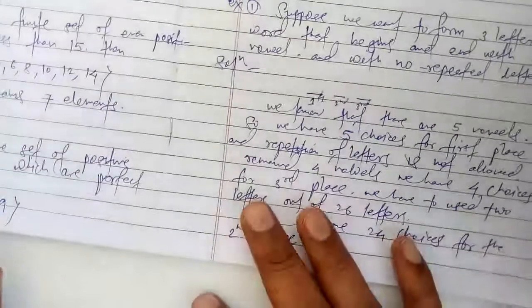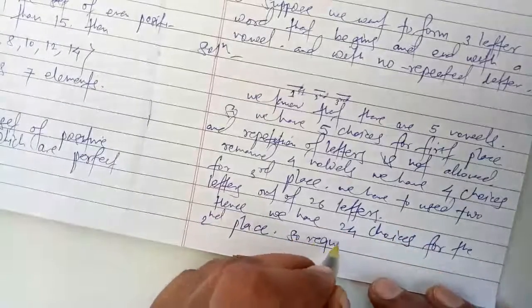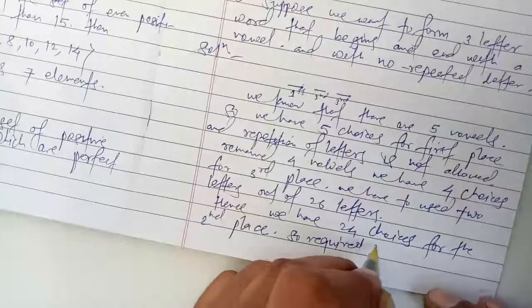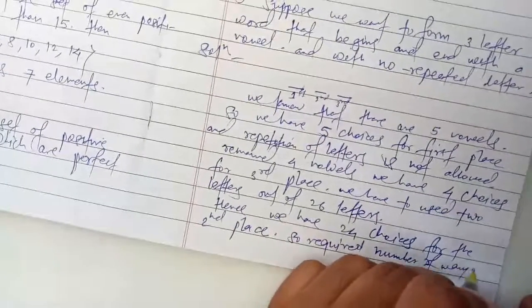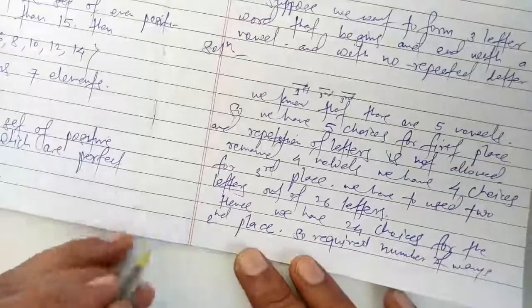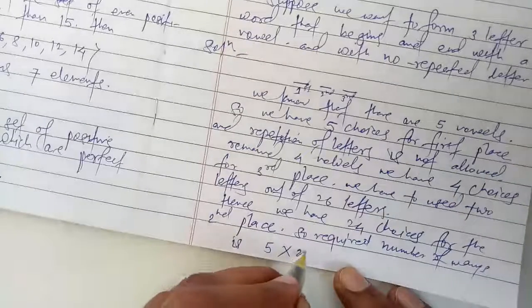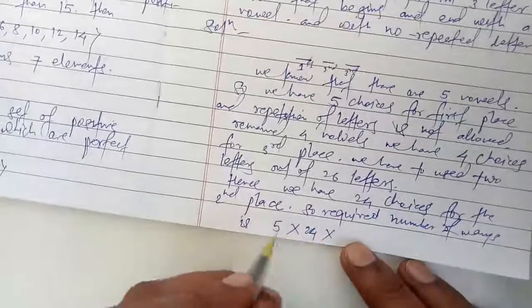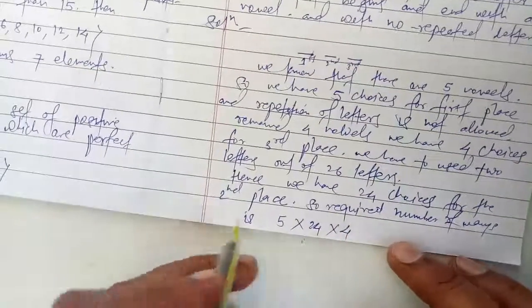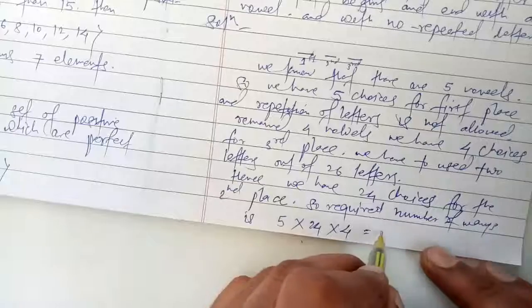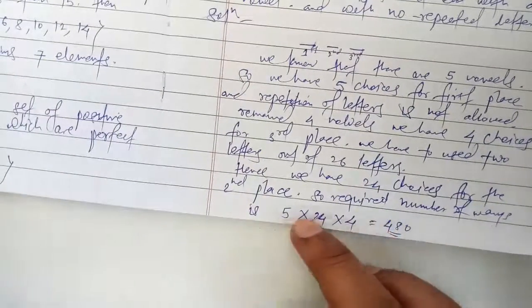So the required number of ways is 5 into 24 into 4 equal to 480. This is your required answer.